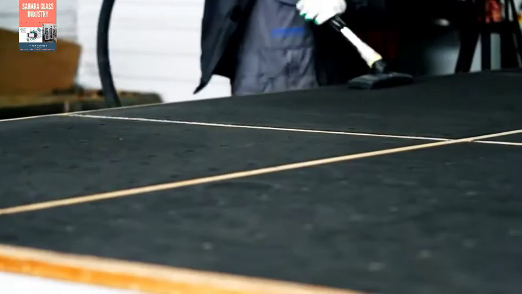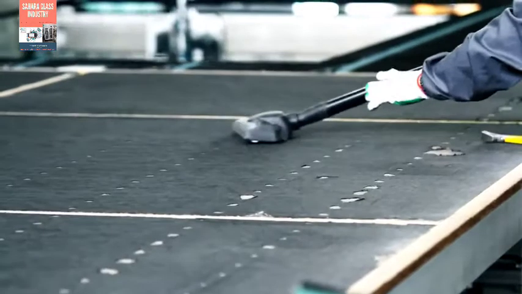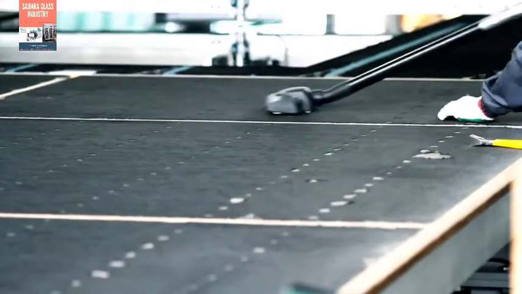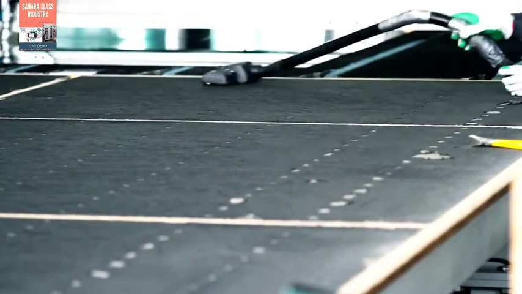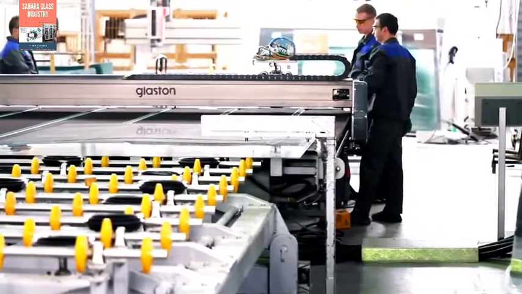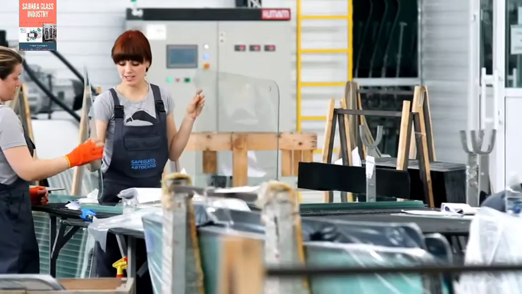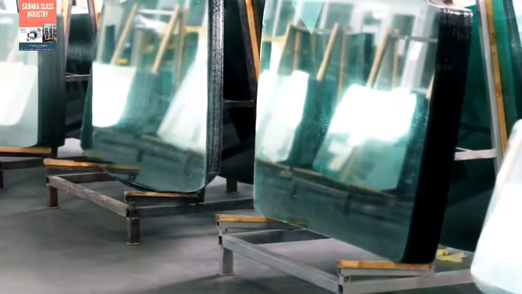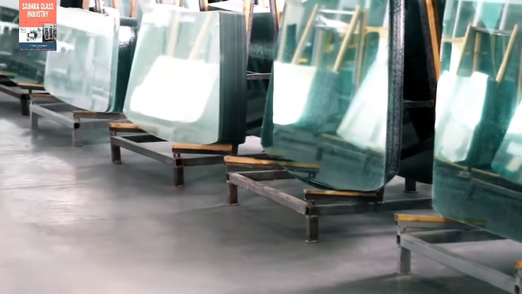The surface is thoroughly cleaned of fine dust and debris after each cut. The parts which are not needed are sent for recycling after the glass is cut. After the break process, models are formed in pyramids according to the model range.